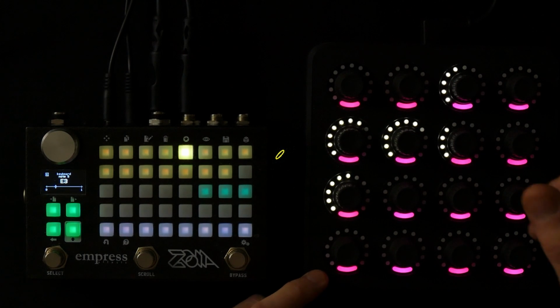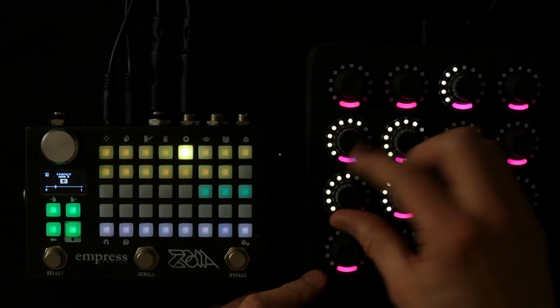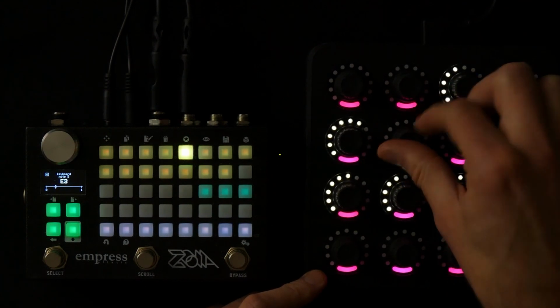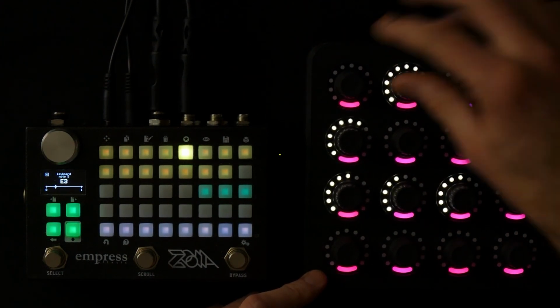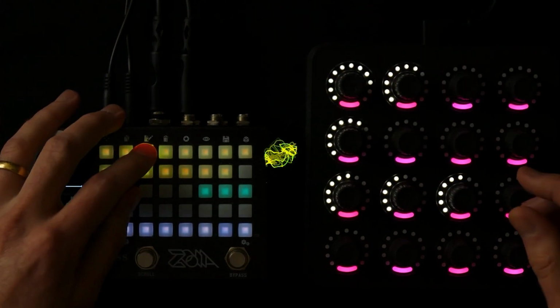Let's try a different algorithm again. Let's see, so remove that. Let's do like so on this one. A bit of self FM on the.